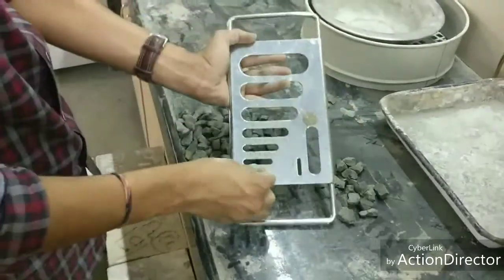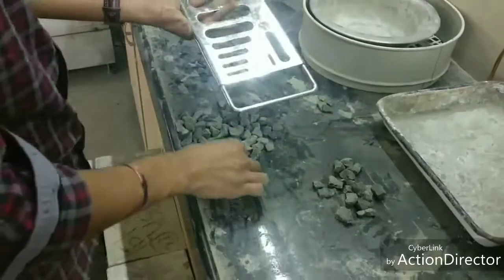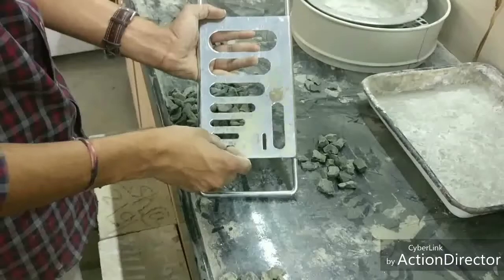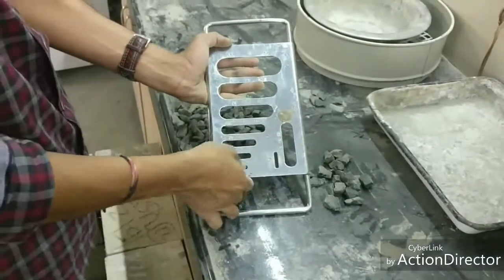Similarly, we pass aggregates retained on different sieves through the thickness gauge and separate the aggregate passed and retained on different slots of the thickness gauge.